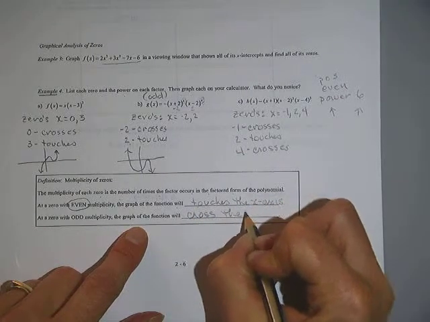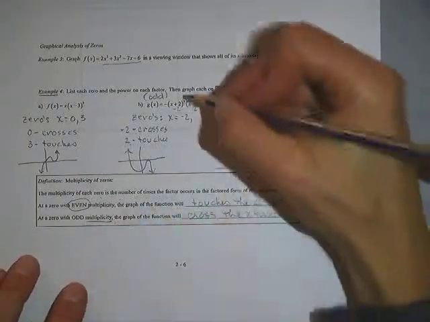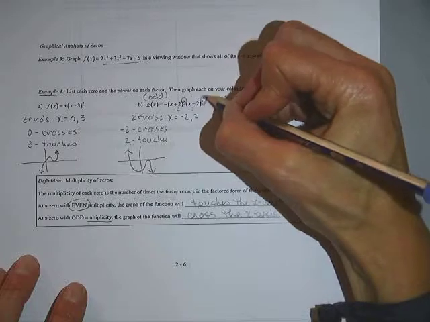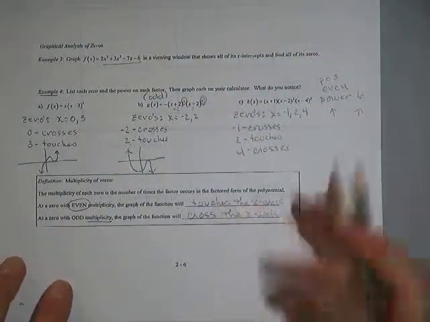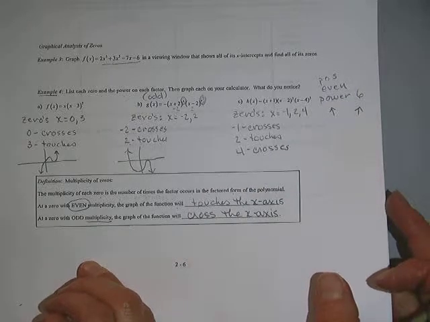Oh, the 50-50 shot. I have no idea. And the function will cross. All right, what's the multiplicity? Right here, circle or something. The multiplicity is going to be the powers right there.